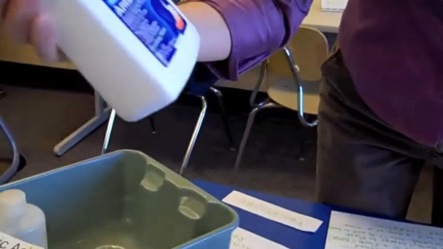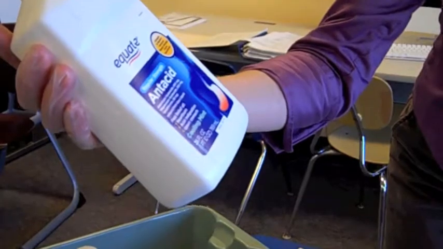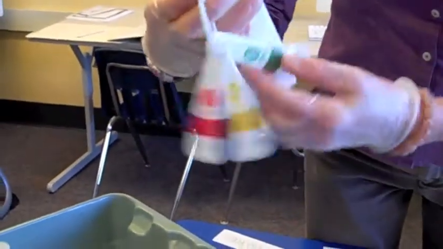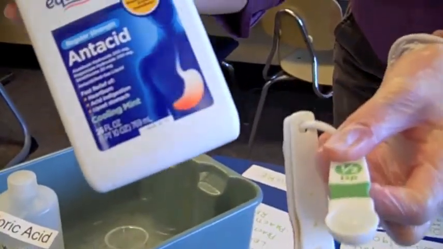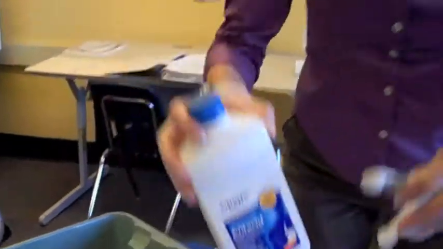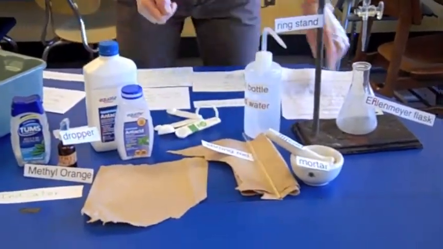And the third thing you're going to test is this powder. Oh, it's a liquid. And for that you're only going to use half a teaspoon, because that would be half of the lowest dose they recommend. Thank you. So I've taken my Tums, I've crushed it in the mortar and pestle.